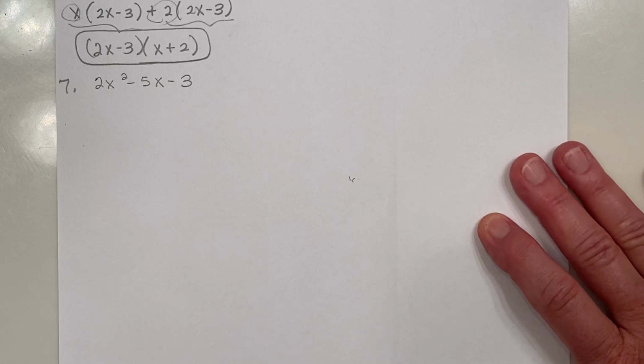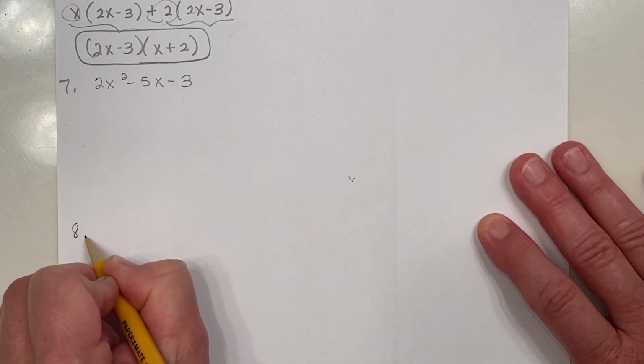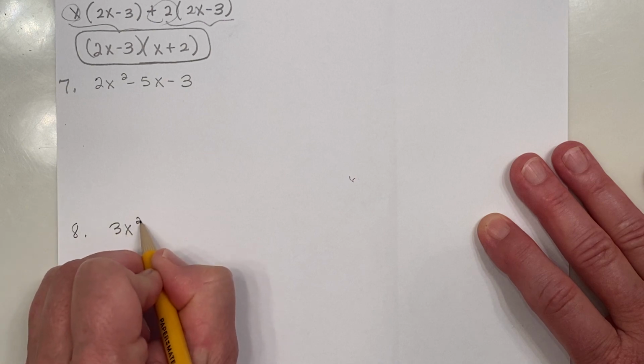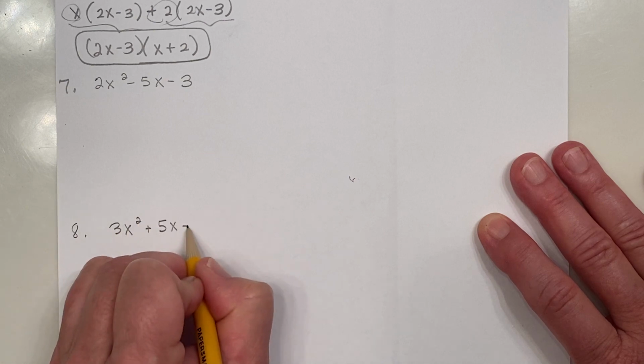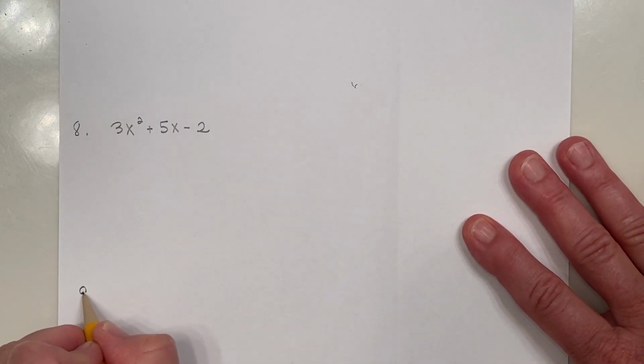7. Eight, and trying to leave a little space here for 9.